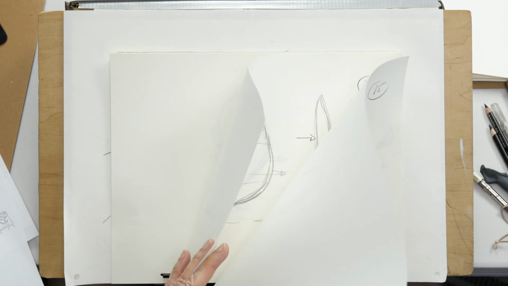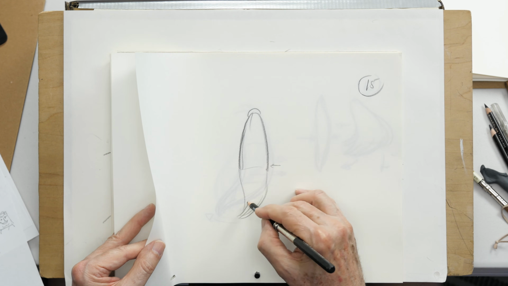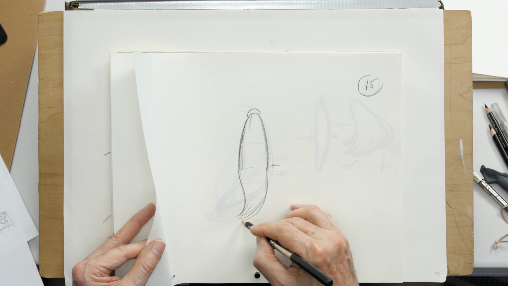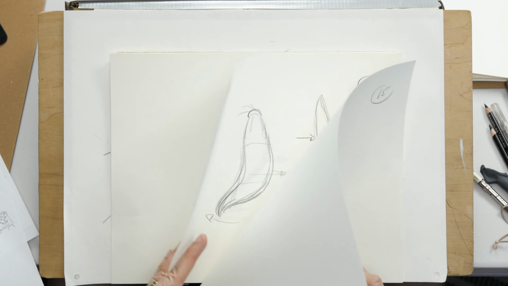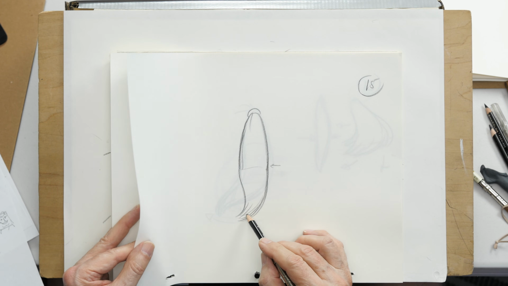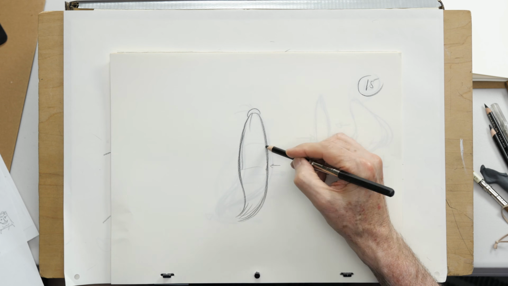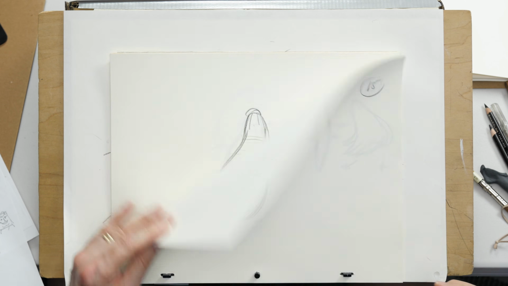And then the last part to settle, the caboose of the ponytail, is right here. And once that reaches a certain point, it'll settle and come to a stop. And you have this lovely little symphony of movement that happens, which is really pretty to watch.